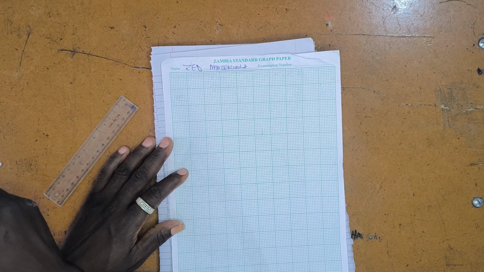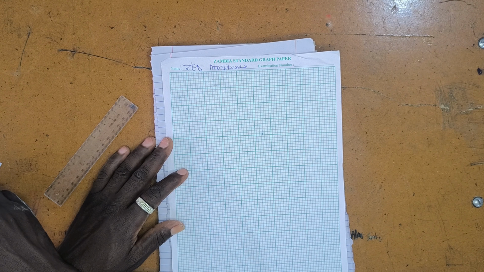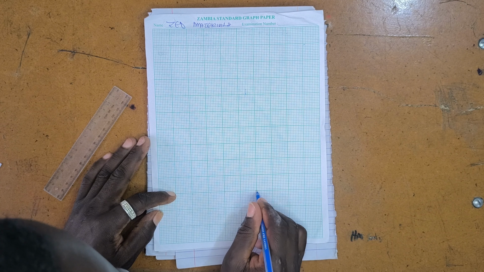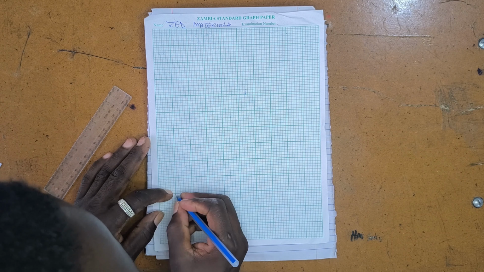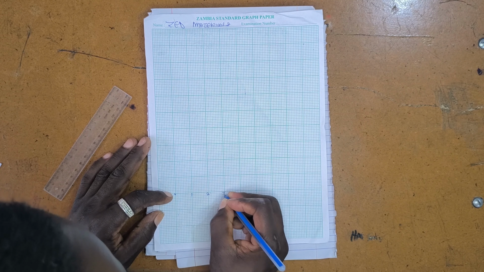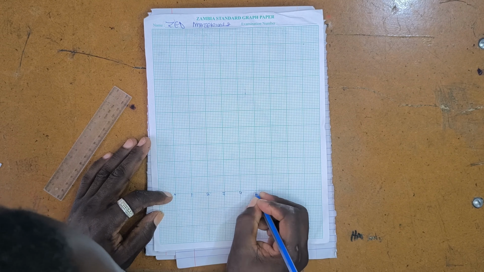Okay, so they are saying on the x-axis 0 to 7. So here we say 0, 1, 2, 3, 4, 5, 6, 7. Here we say 2 centimeters to represent 0.1.